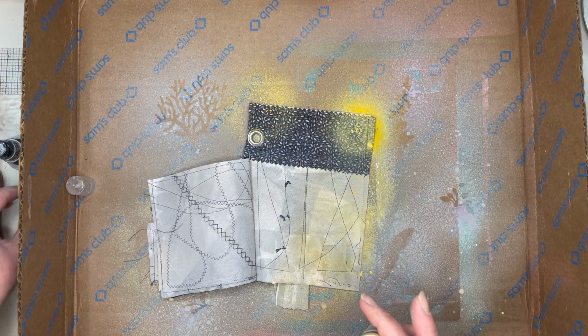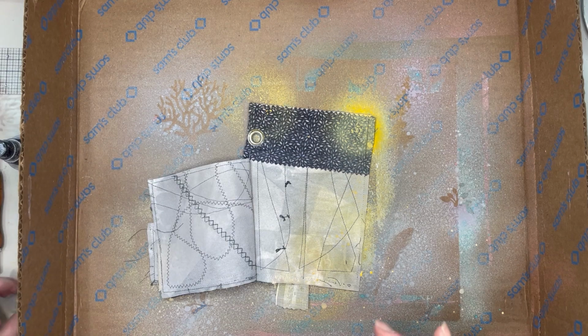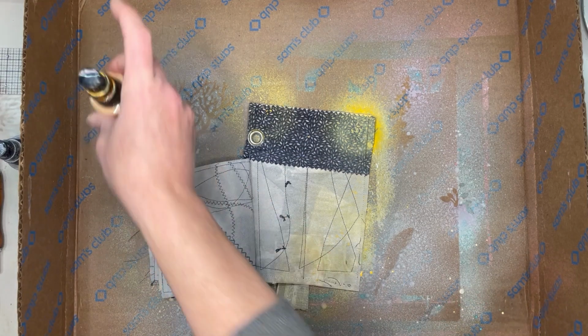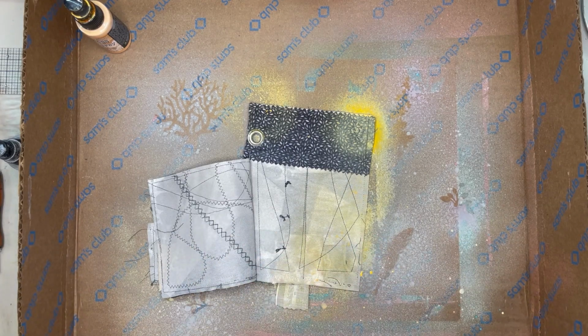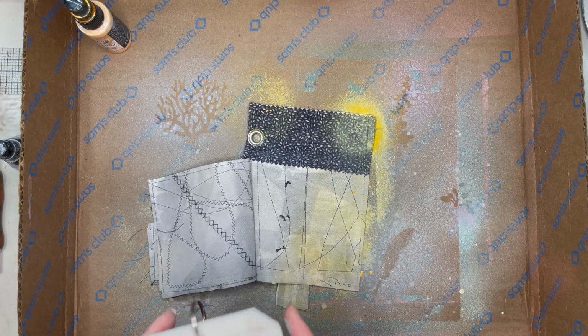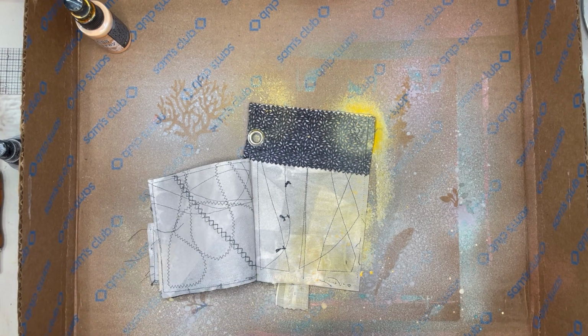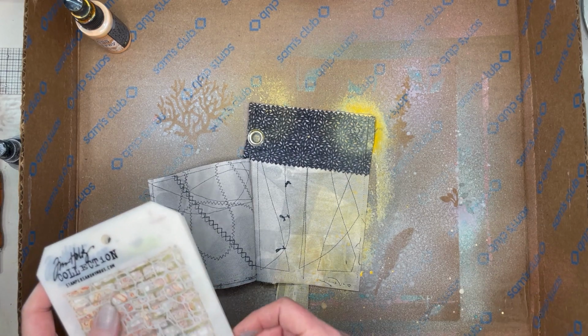And I had an idea. What if we threw a stencil on some of this? Let's do it. What do I have that's easy to do on this part? I've got some stencils right here. How about part of the wall? I'll do some wall piece.